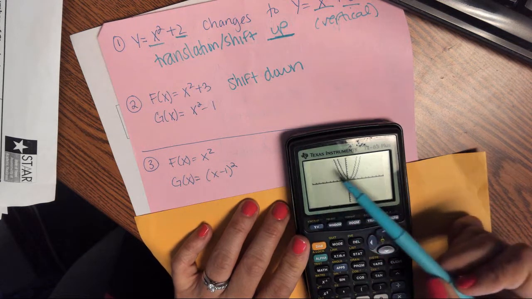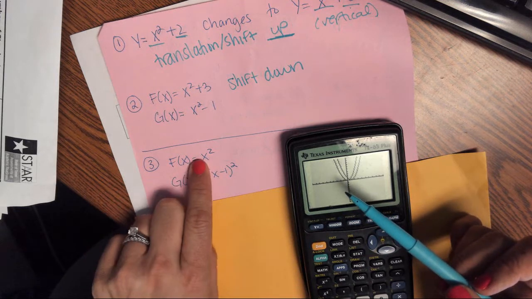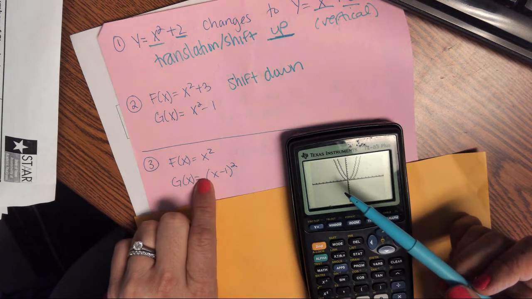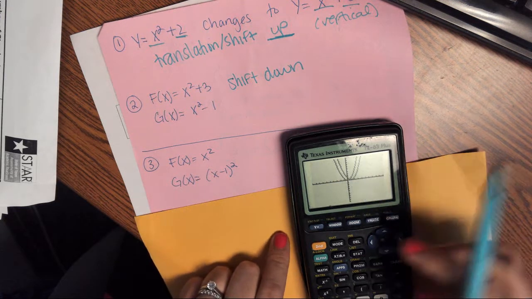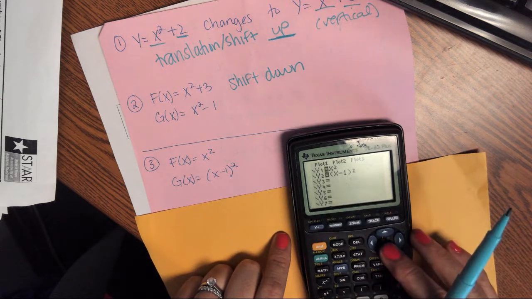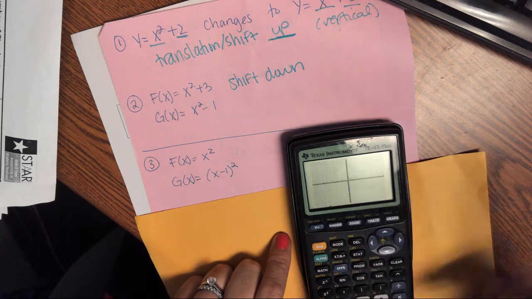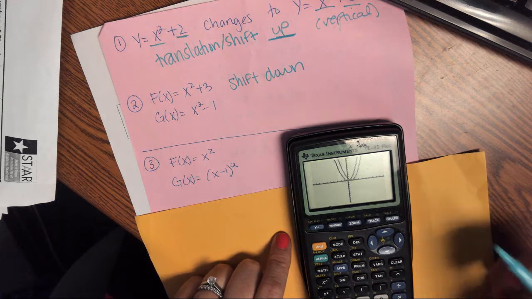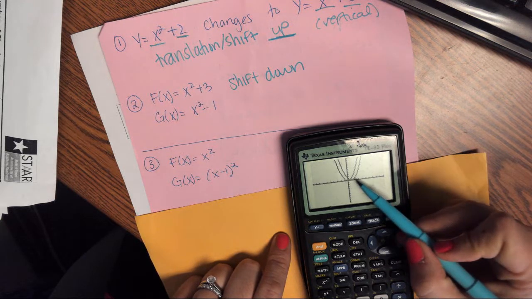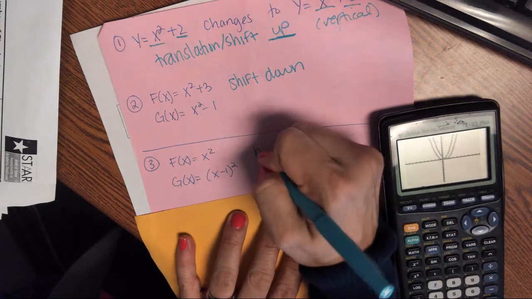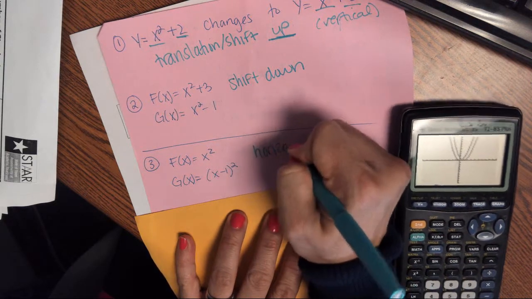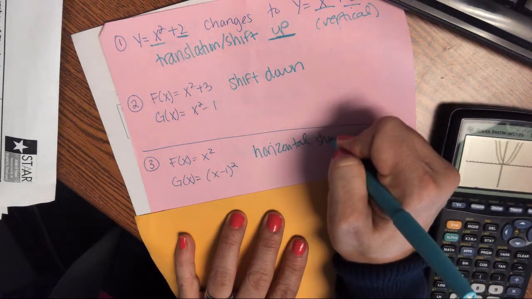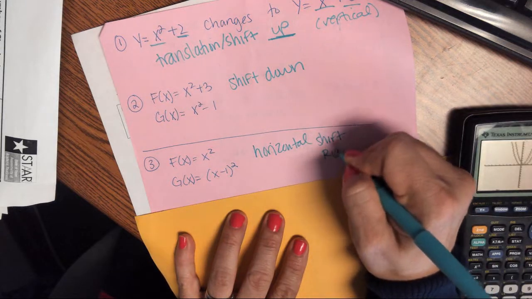Okay, and you should notice they're the same width because your a, remember, that number in front of x squared or the number from the parentheses, stays the same. But I'm going to graph it again. Here's the first one, there's the second one, and you should have seen it shifted to the right one time. So we call that a horizontal shift, and we're going to the right.